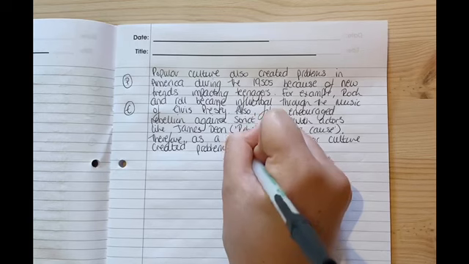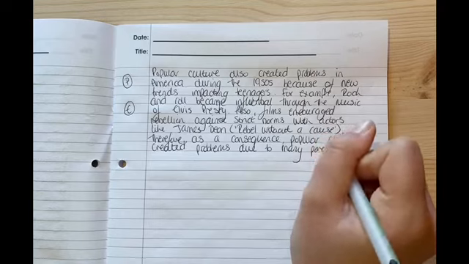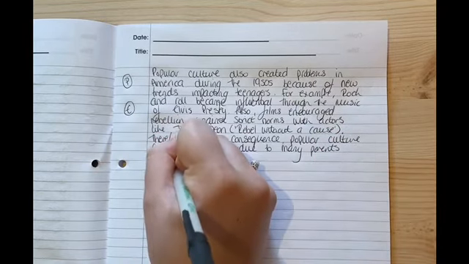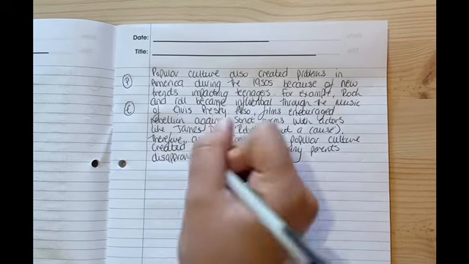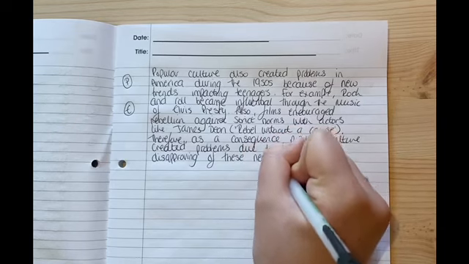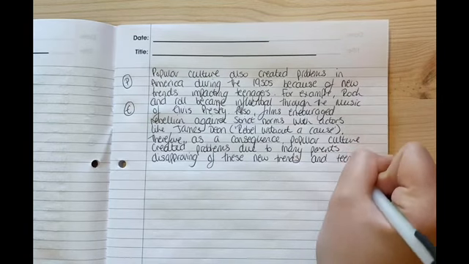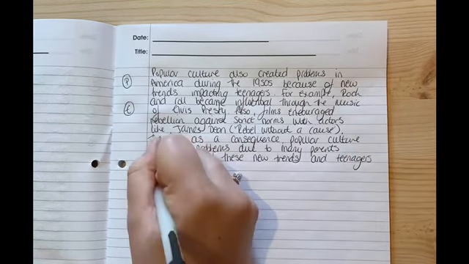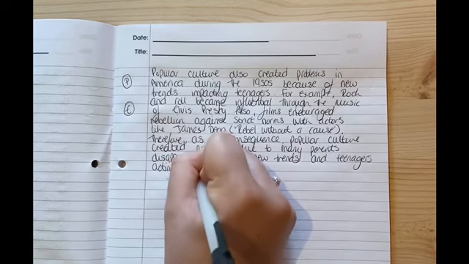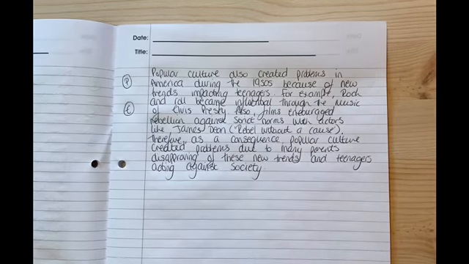Created problems due to many parents disapproving of these new trends. And teenagers acting against society. Okay, so there you've got your answer. So really nice and clearly, point, evidence, answer.